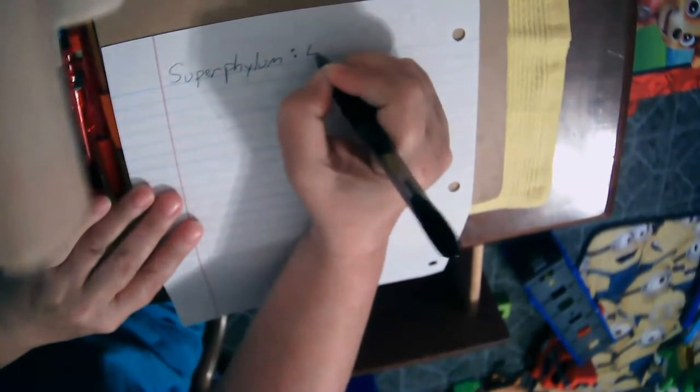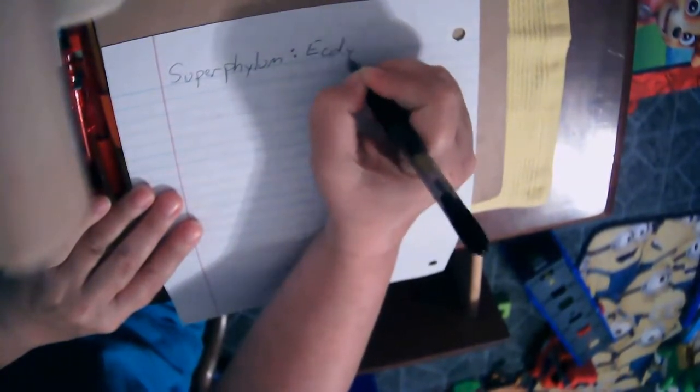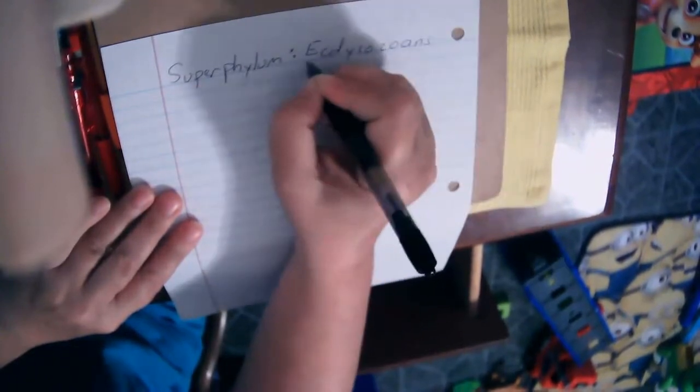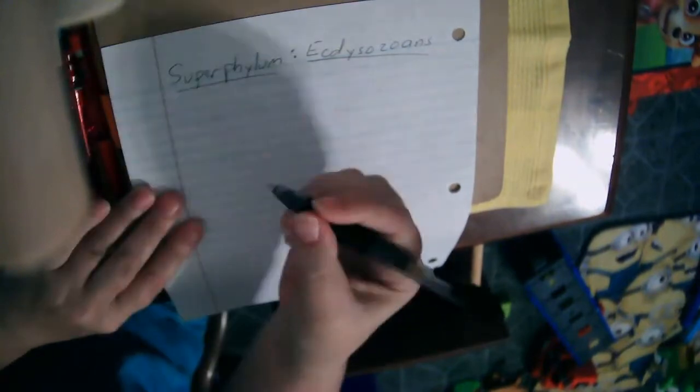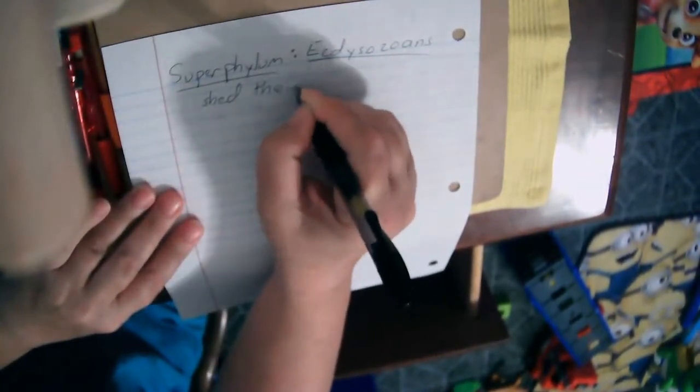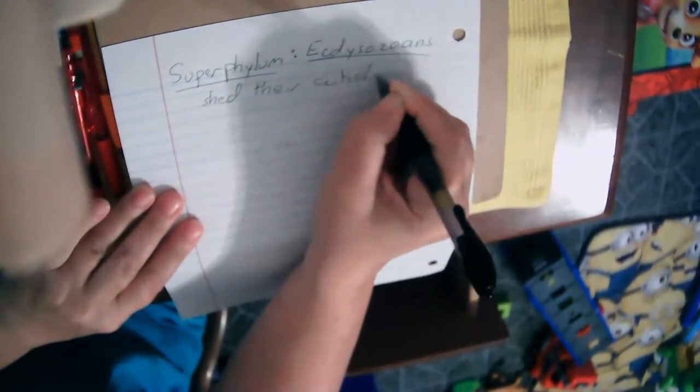And it's going to include the nematodes and the arthropods. There are just a few, so they shed their cuticle periodically.